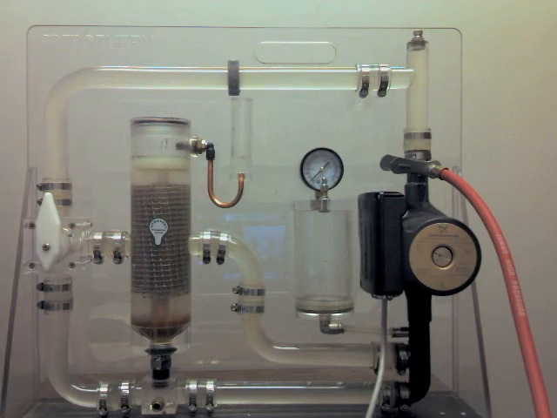After 100 passes, it's down in the 30 micron range. These do have the capability to get down to 5 microns. That's the best that we're told, and for most applications that's more than enough. But that's it. You see the water's clean.